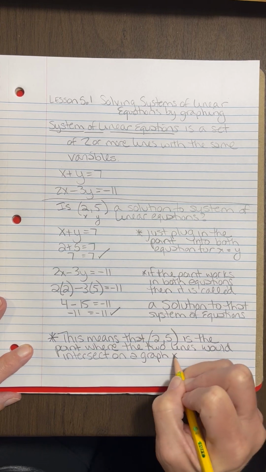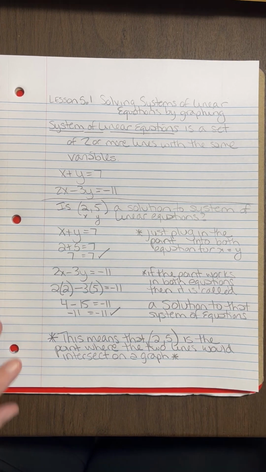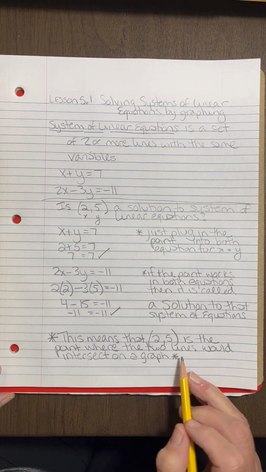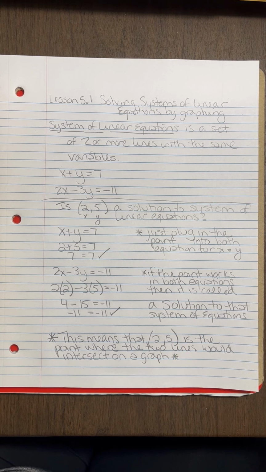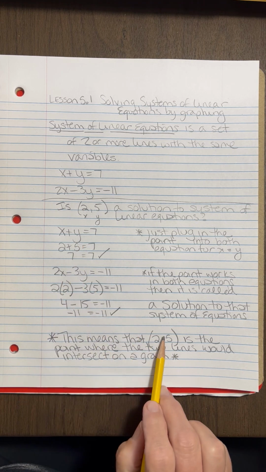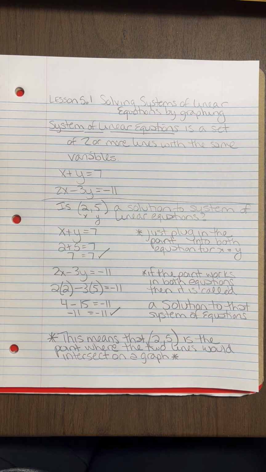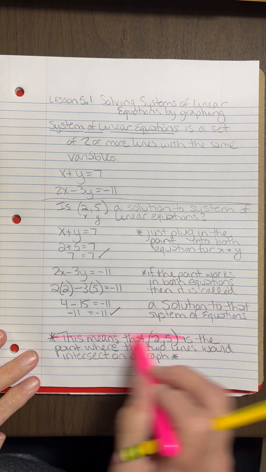Okay, because think about it, on a graph, the line is made up of a bunch of coordinate points. So if they both have this point in common, then that has to be where they cross each other on the graph.